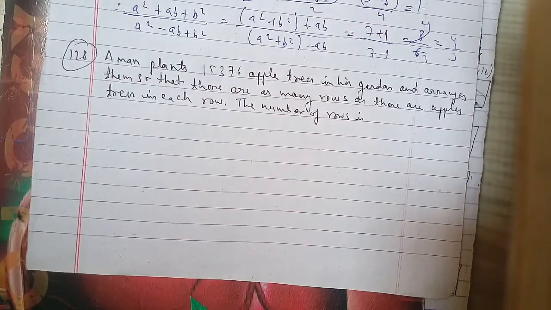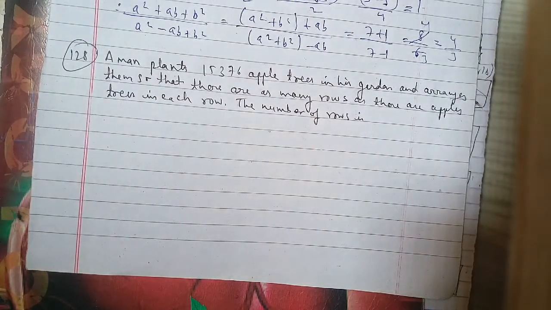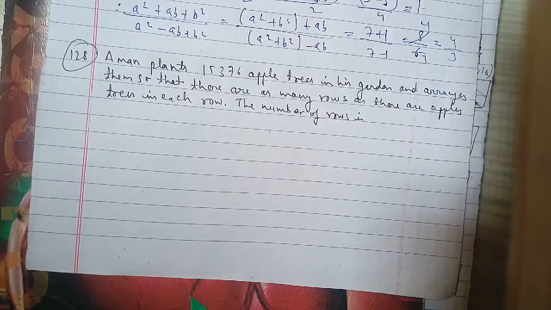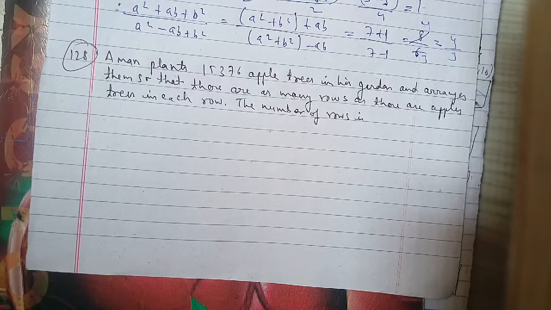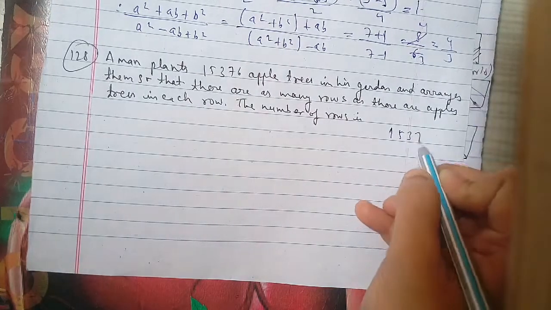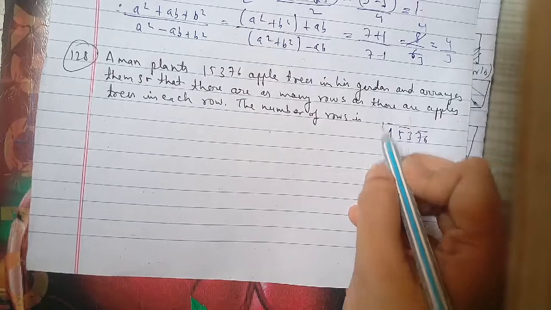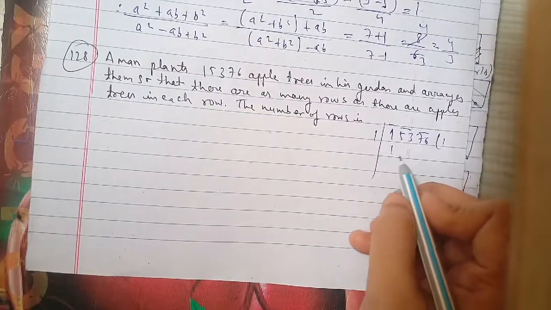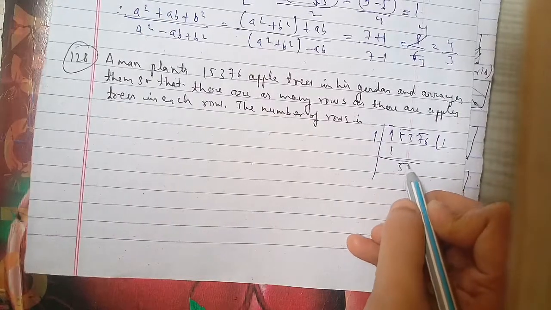So for that, we have 15376. Here 1, it will be 153, then we take 1 plus 1 is 2, take 2, that is 44.